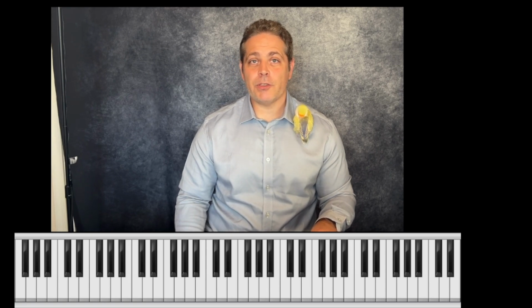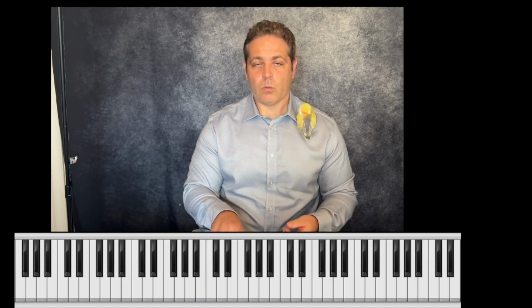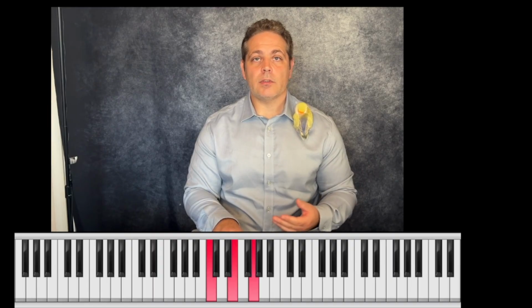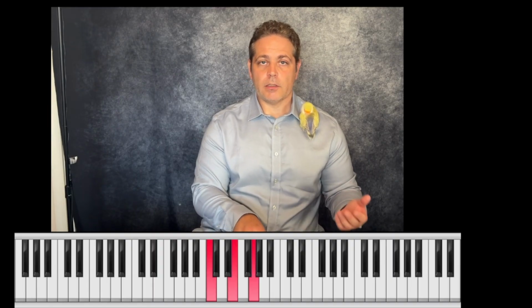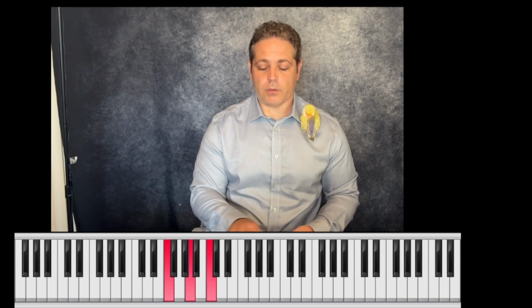Okay, step 2. Now you're going to play the chords. So C is 1, you play a C chord. And just to kind of get an idea of some kind of rhythm, you can start thinking of counting to 4. 1, 2, 3, 4.